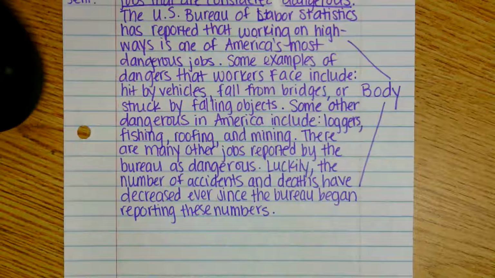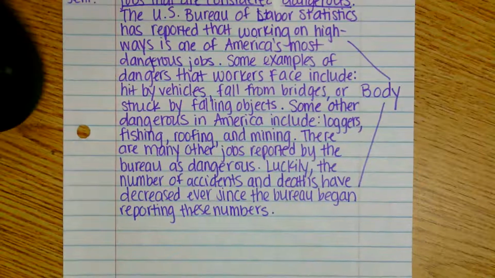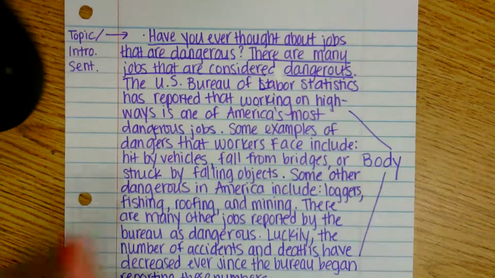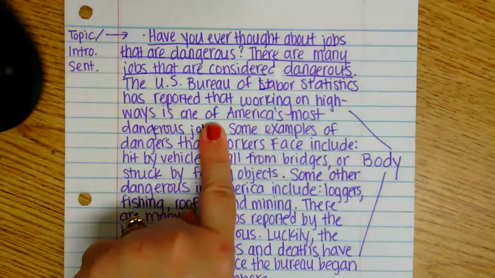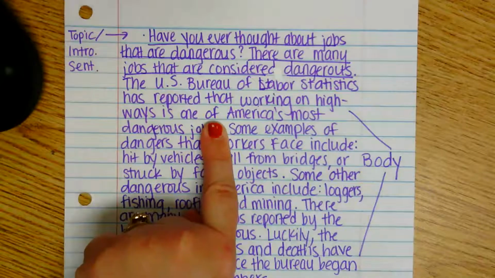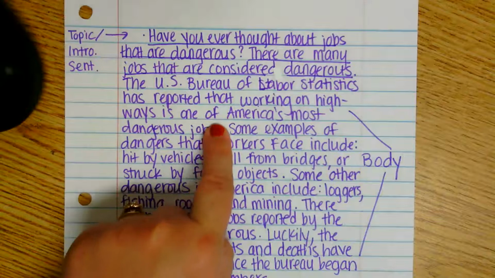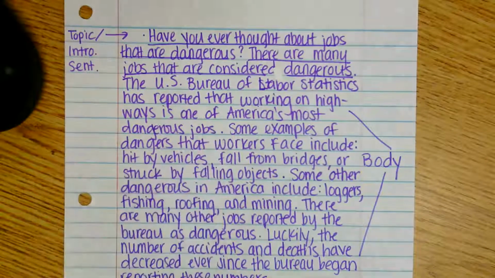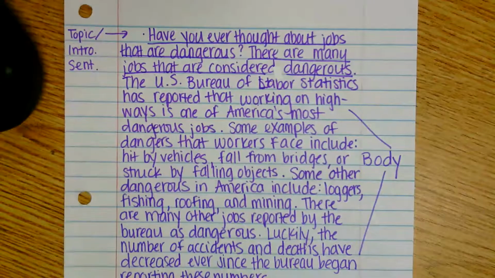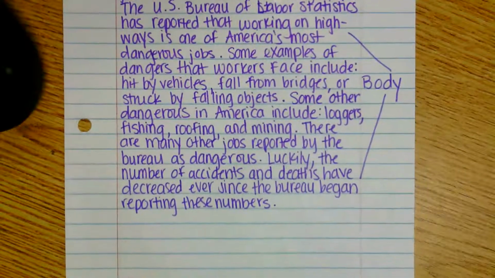And I like to make my conclusion sentence something that the readers are really going to remember. So I know that working on highways, according to the Bureau, is like the most dangerous job that an American worker can have. So I'm going to use that in my conclusion sentence to really get my readers to remember what I wrote. So I'm going to say something like this.